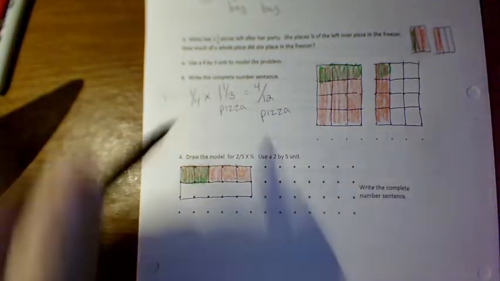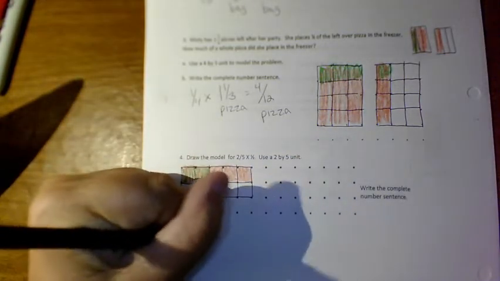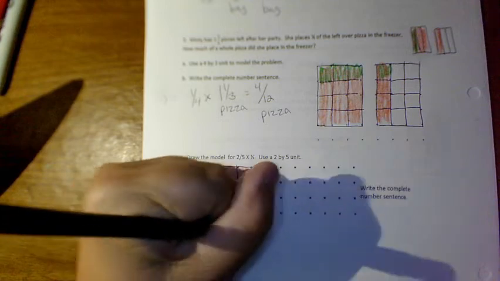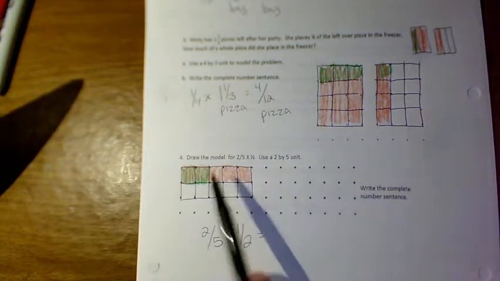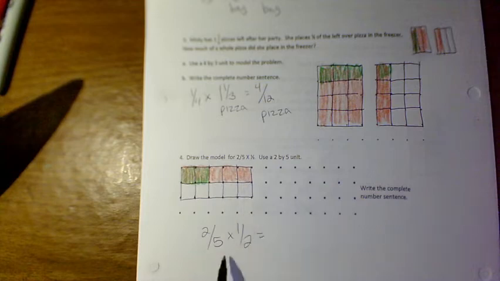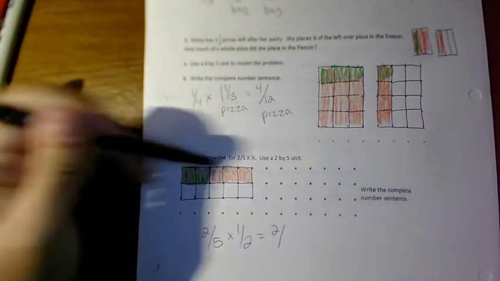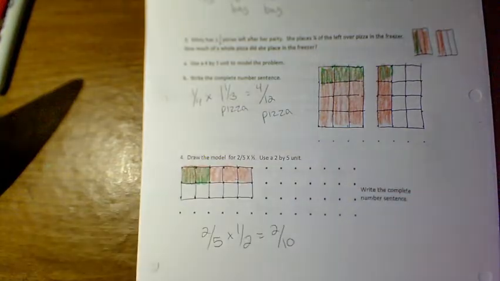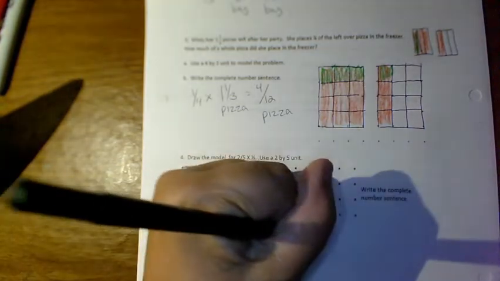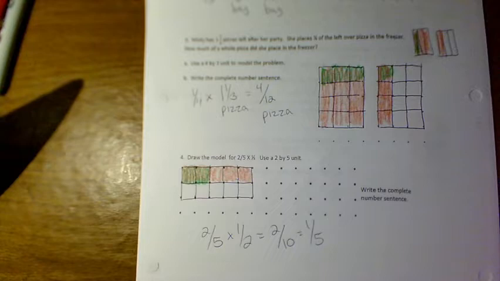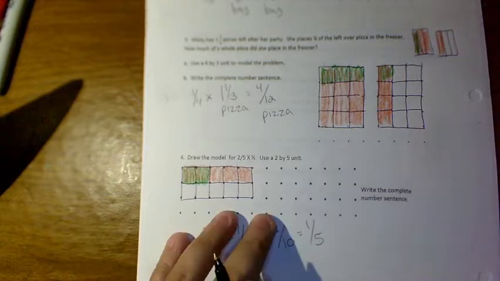So again, to get our answer, here's the number sentence, 2/5 of 1/2. And we don't have any references because this has no context to it, so we don't know what the half is representing. But our answer, we have 2 shaded pieces, and there are now how many pieces in the whole? There are 10. So the answer should be 2/10, which also reduces down to be 1/5 if you choose to reduce. All right. So there's the first couple of pages.